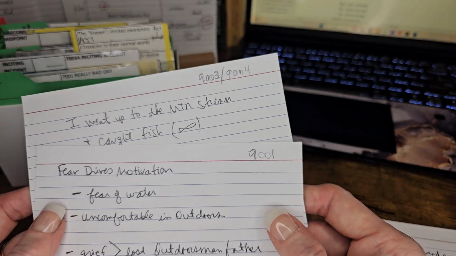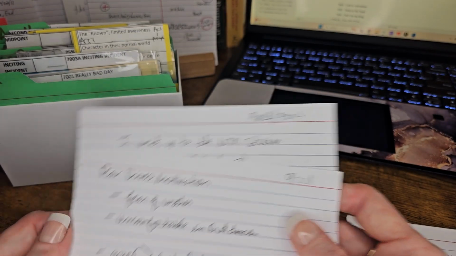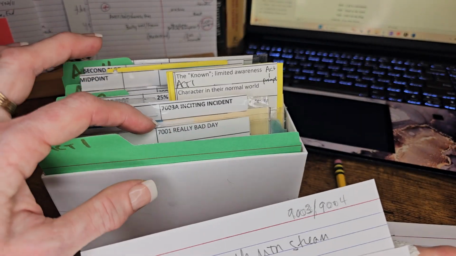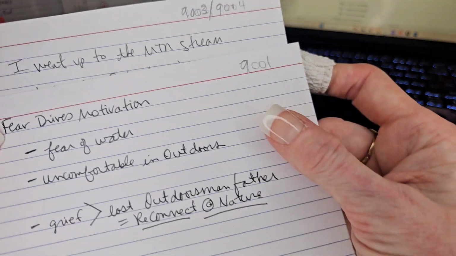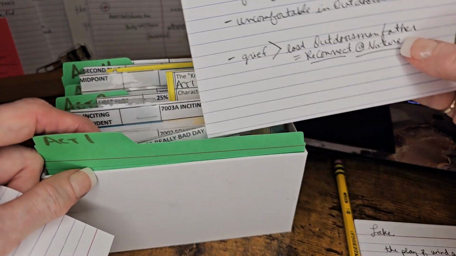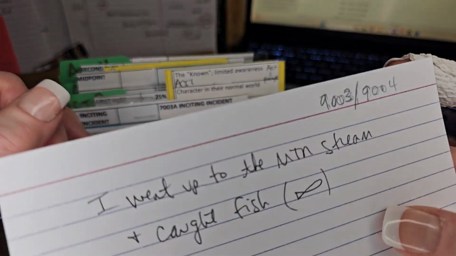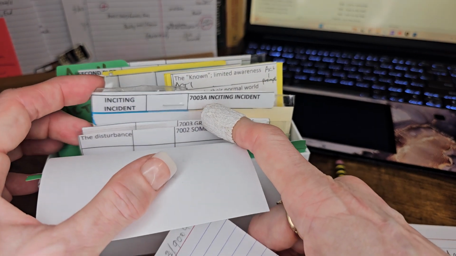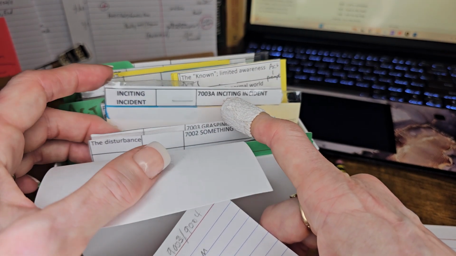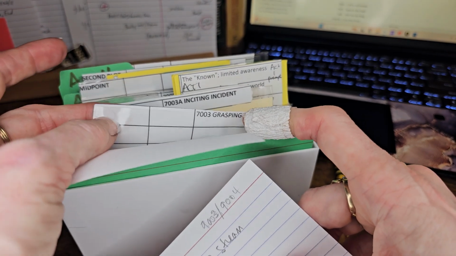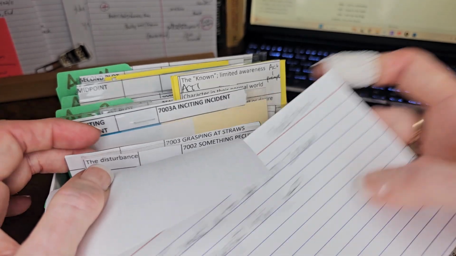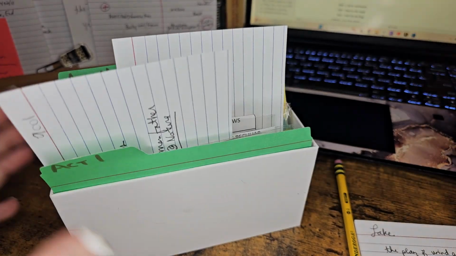Again, I'm just penciling in how I want to sequence out this story. So in my box, again, we're going to pretend these are the 9000s, not the 7000s. So 9001 is going to go there. 9003 and 4, you can see the 003 card is my inciting incident. My 003 card is grasping at straws. So I've got a plot beat and a major plot point there. So I'm just going to tuck that in right there.